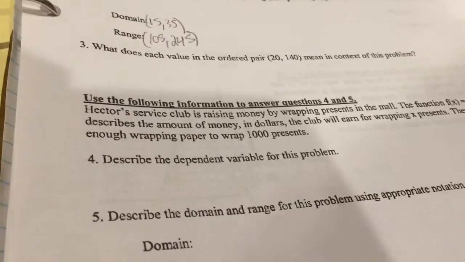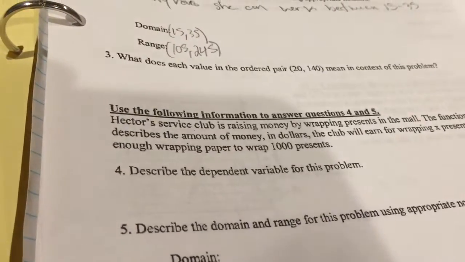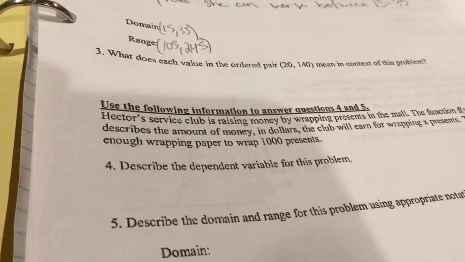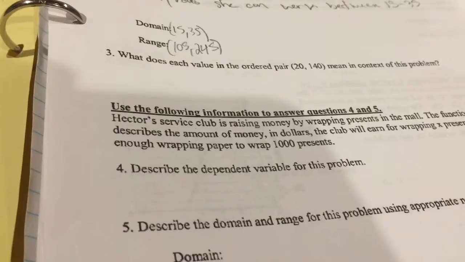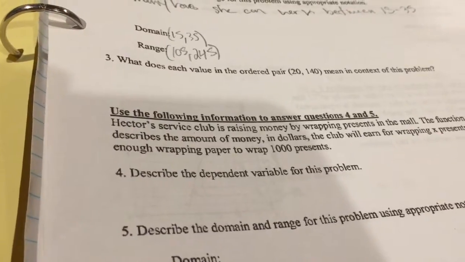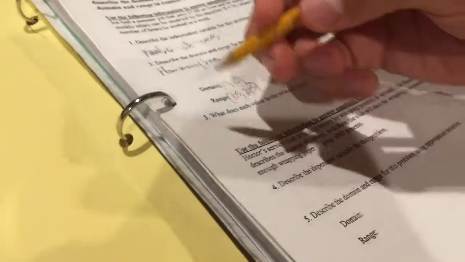Okay, the dependent is the money, right? The money you get depends on how many presents you wrap, right? So the dependent will be the money, the amount earned, correct? Yes. So let's write that down. So the money earned is the dependent.